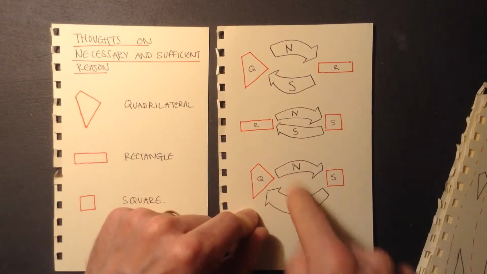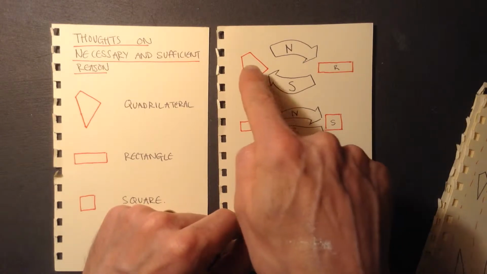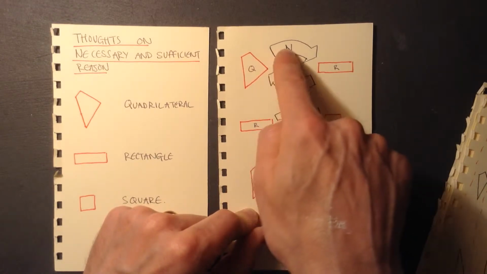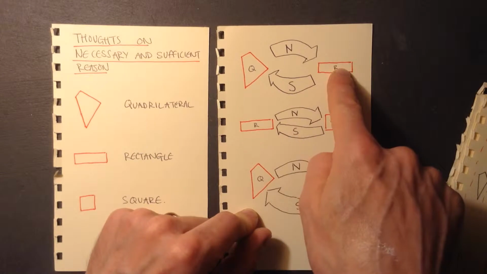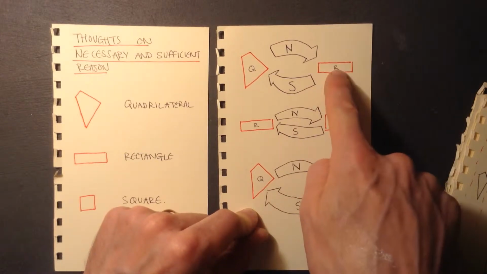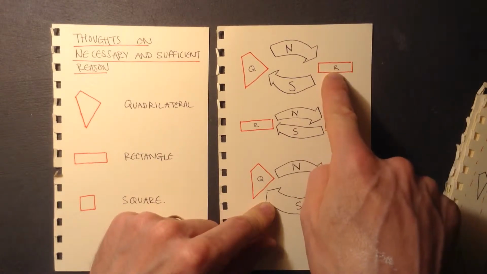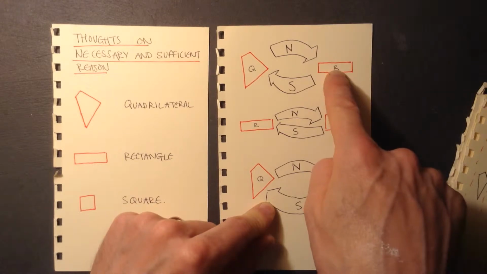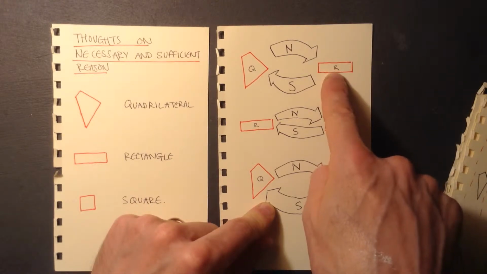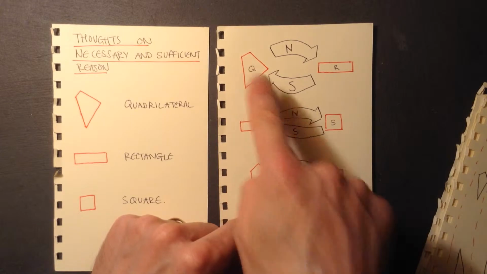I did these three simple diagrams. It's necessary for something to be a quadrilateral in order to be a rectangle. But if something's a rectangle, then we don't need to know anything more about it. We have sufficient knowledge of that thing to tell us that it is also a quadrilateral.